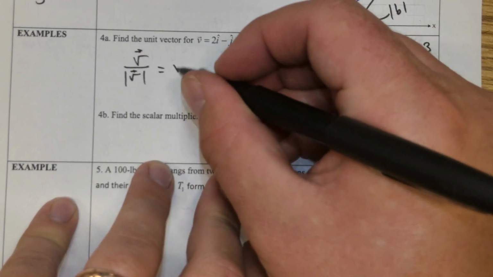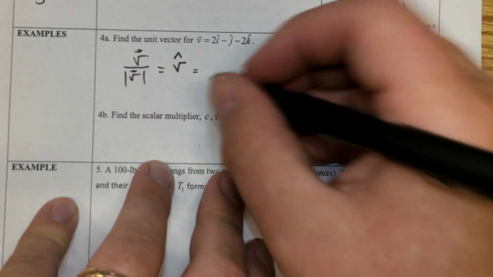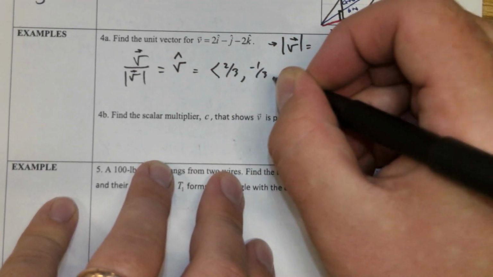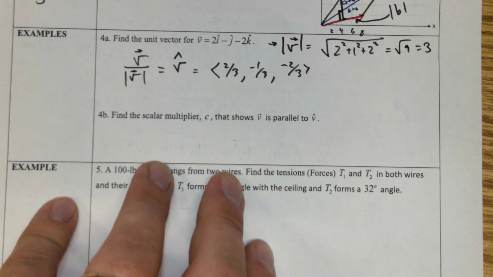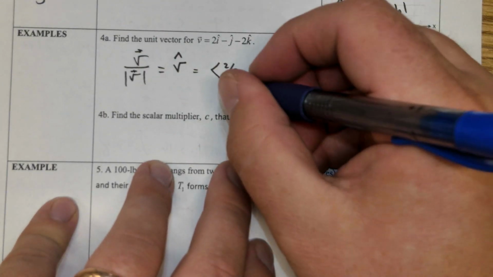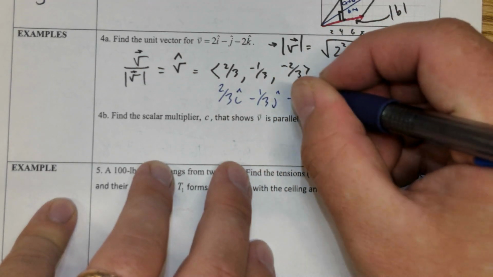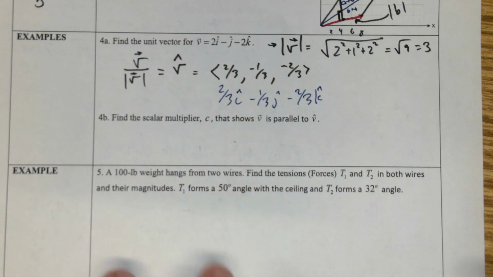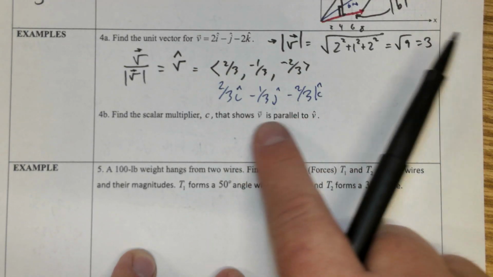So that unit vector, that's V hat, looks like this: 2/3, negative 1/3, and negative 2/3. And again, I could write that in IJK form: 2/3 I minus 1/3 J minus 2/3 K. Pretty straightforward in that. All right, onwards. It says find the scalar multiplier that shows they're parallel.